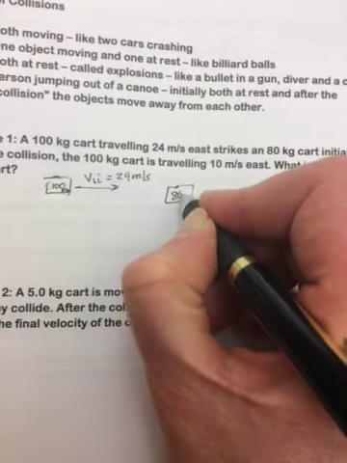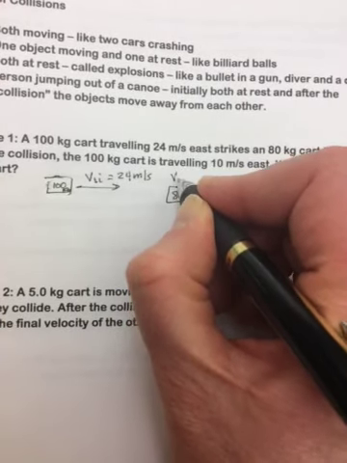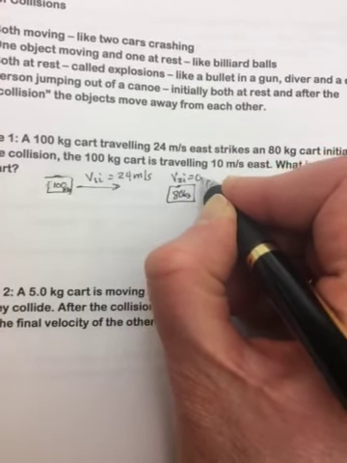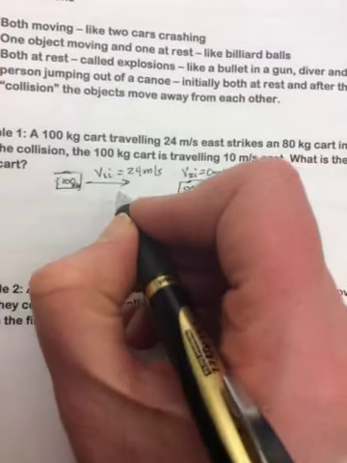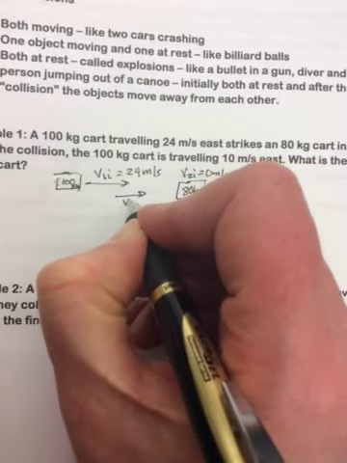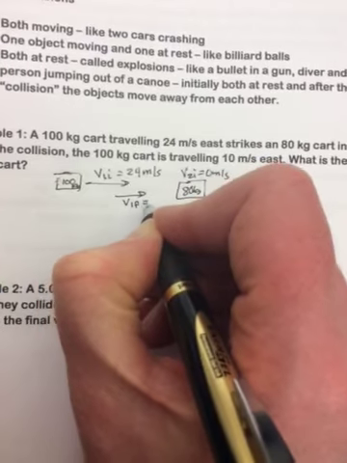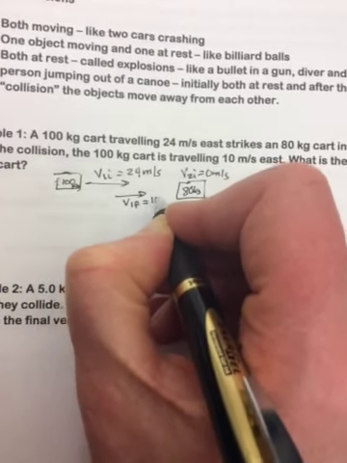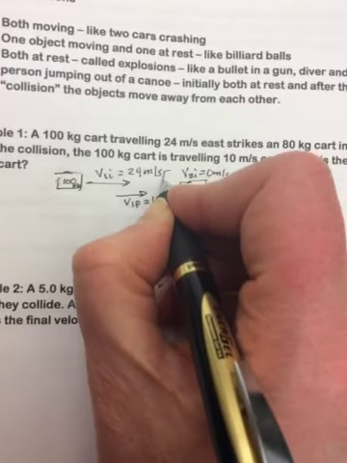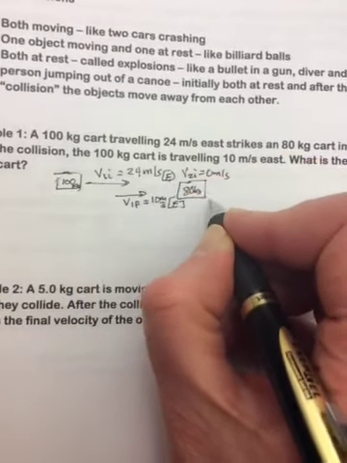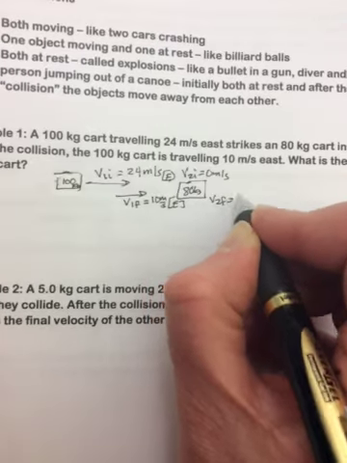So this is 80 kgs, and V2 initial is 0. After the collision, the 100 is still traveling east, so V1 final is 10 meters per second east. And it wants to know what's V2F.